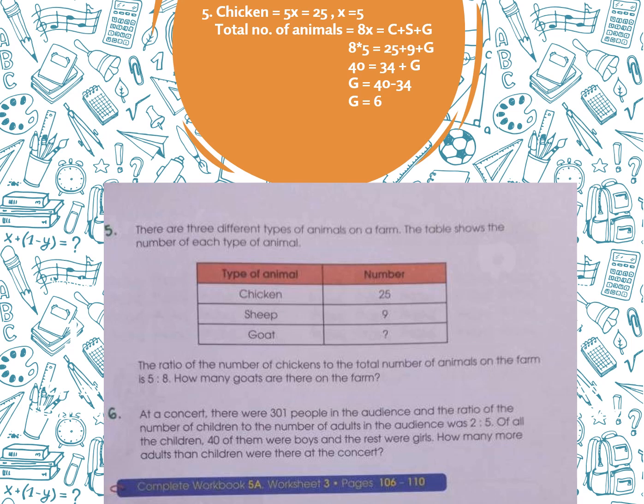Now there are total 8 units of animals because the ratio of the number of chickens to the total number of animals on the farm is 5:8. So 8 units are equivalent to 5 multiplied by 8 because 1 unit is equal to 5. So 8 units are equal to 40.